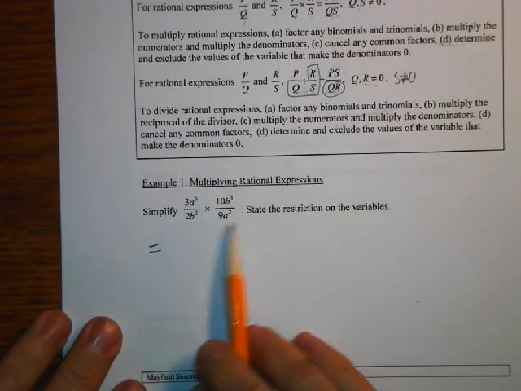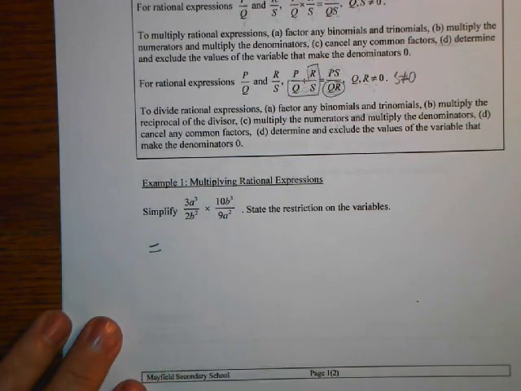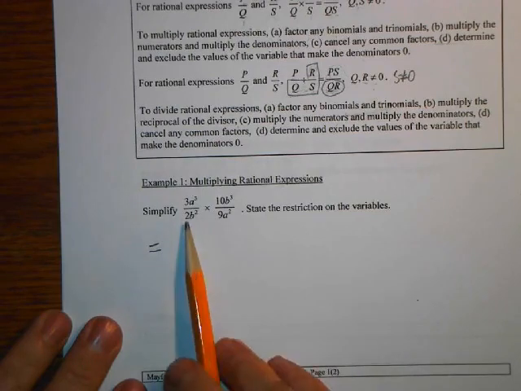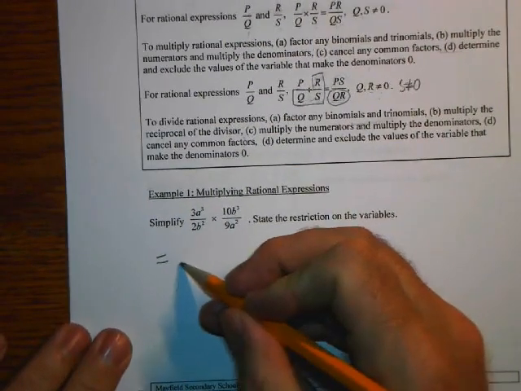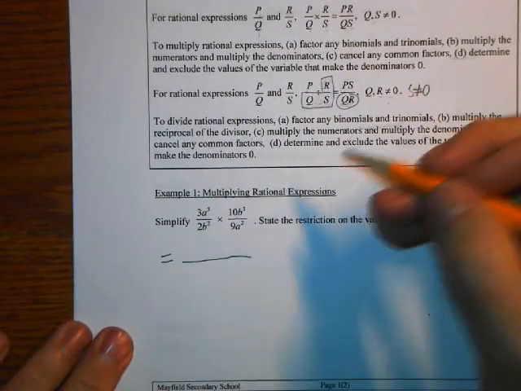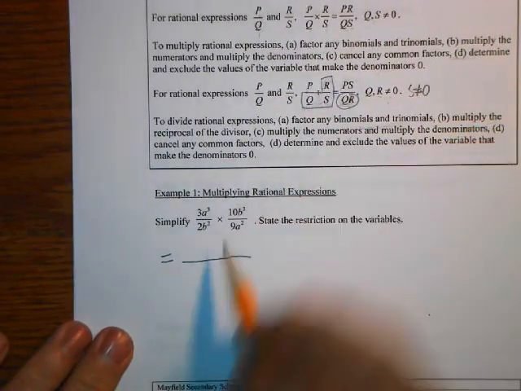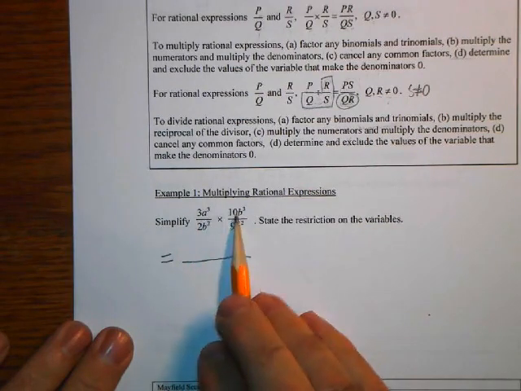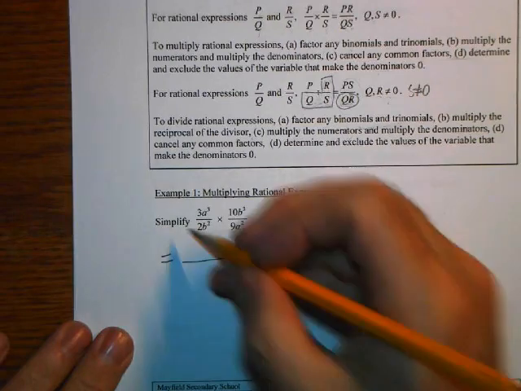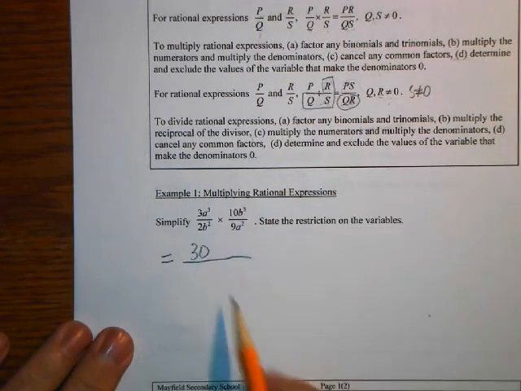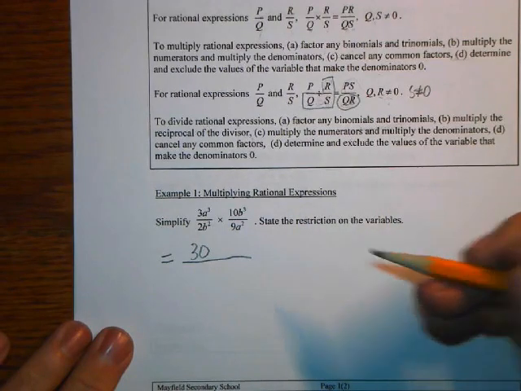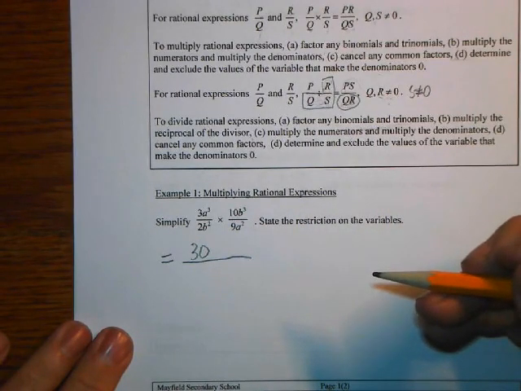Now in this case, we've got a monomial in all 4 positions. So I can't really factor anything out of there. So what I'm going to go ahead and do is just show what we're multiplying. So I'm multiplying 3a cubed with 10b cubed. So I can multiply the 2 numbers together and get a 30. And then the a cubed and the b cubed, I can't create a single term from that.